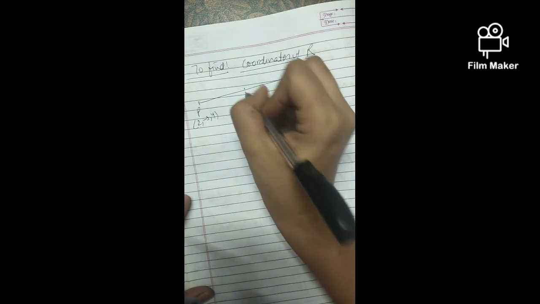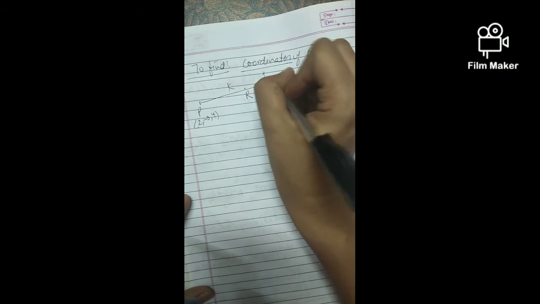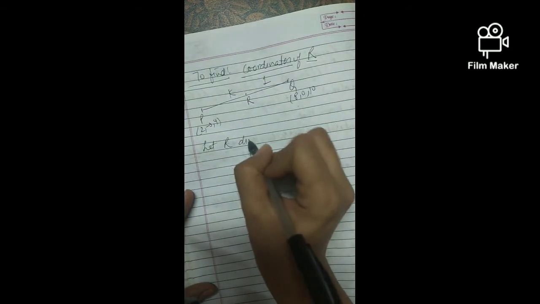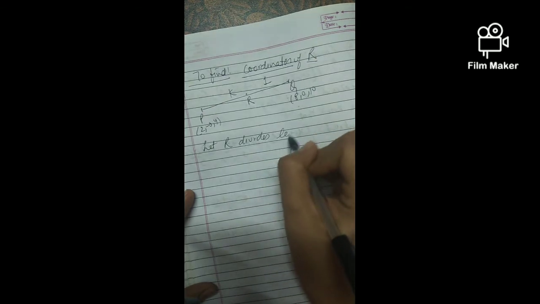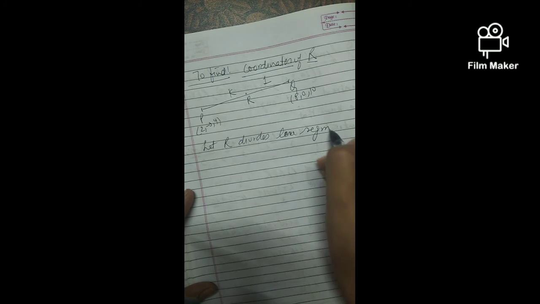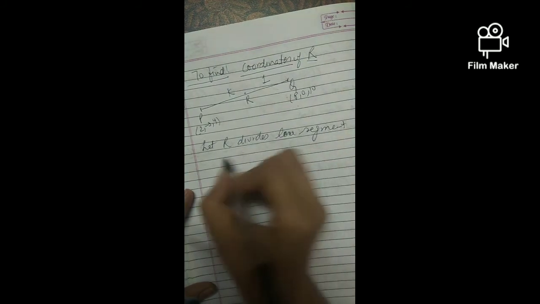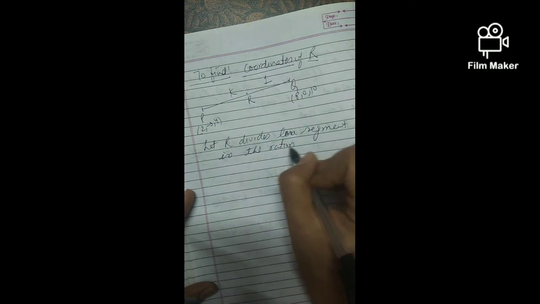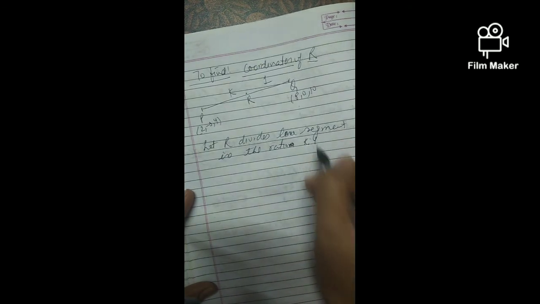We will say let R divide the line segment PQ in the ratio k is to 1.